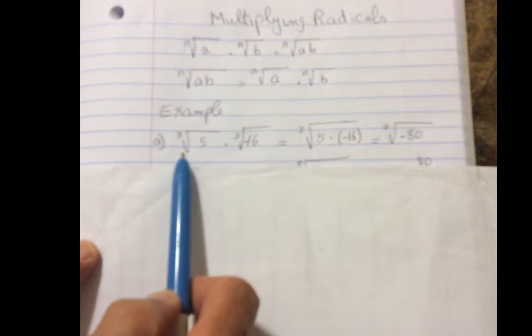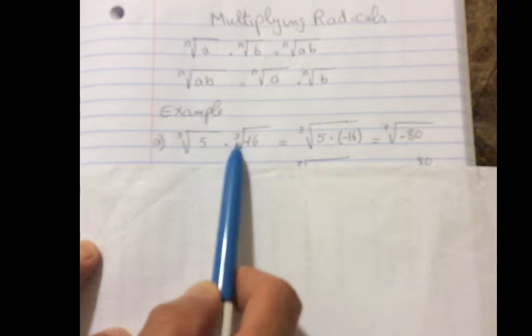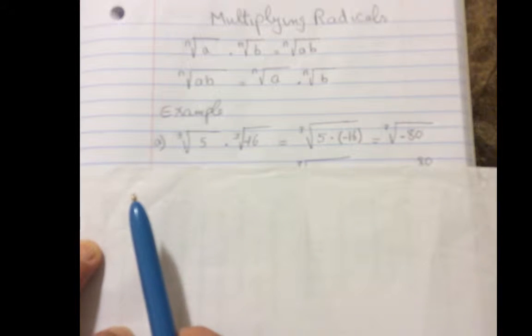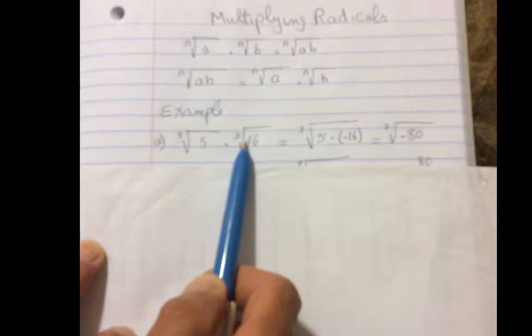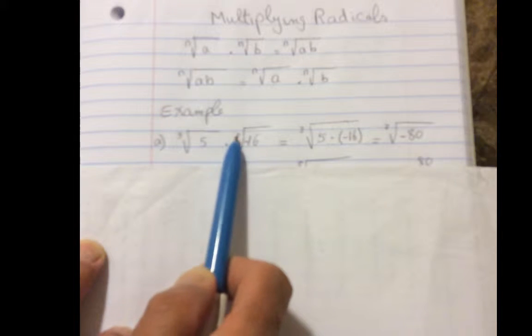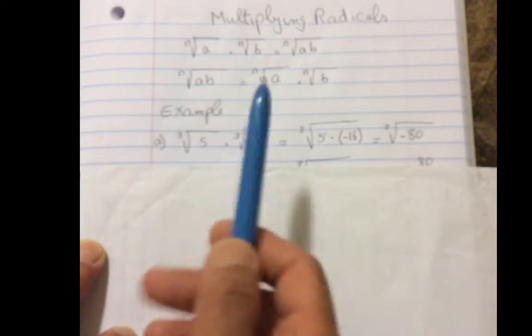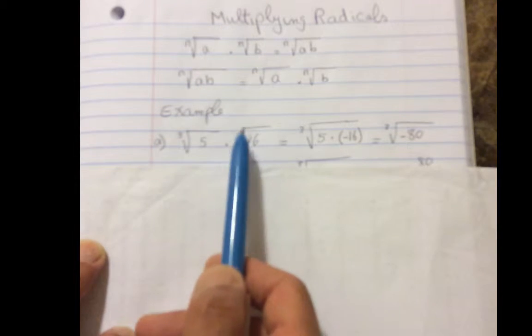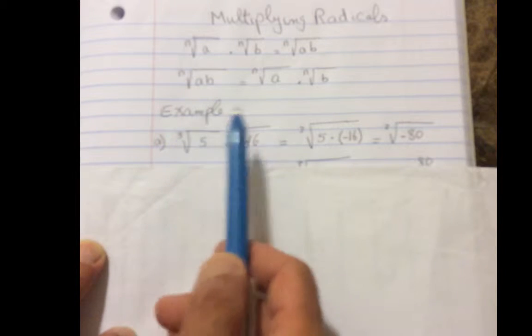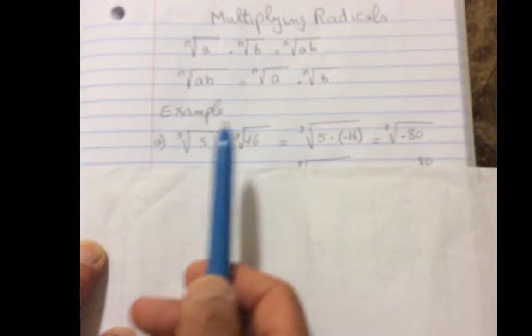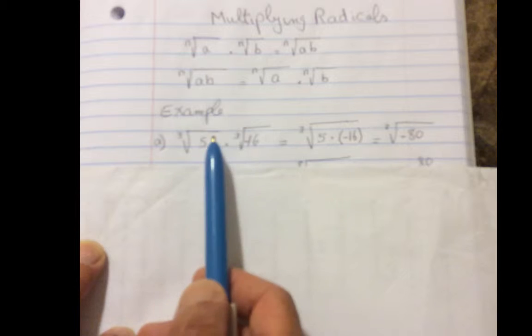The first example here, we want to multiply cubic root of 5 times cubic root of negative 16. Over here we have a negative inside the cubic root. But that's not a problem because the index is odd. So all we do is take this negative out later. It could be done. If it's a square root or fourth root or eighth root, it cannot be done.